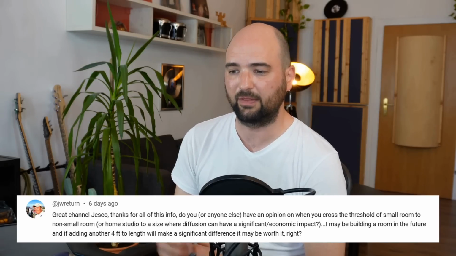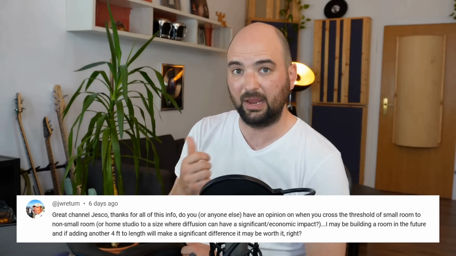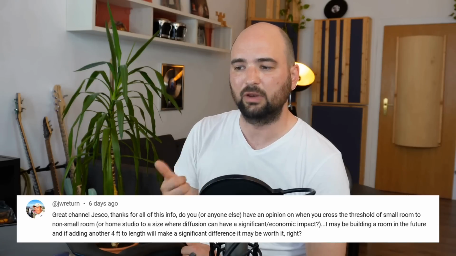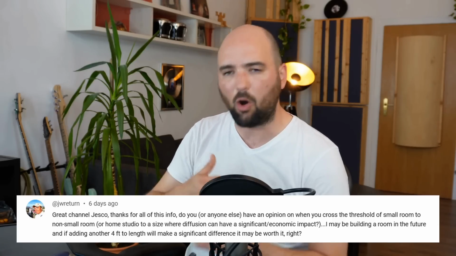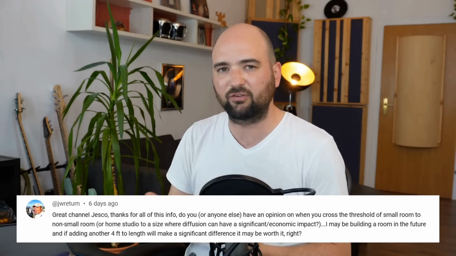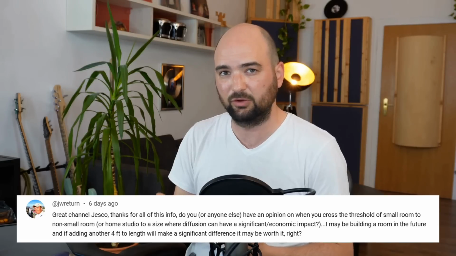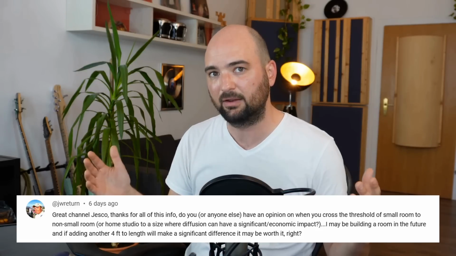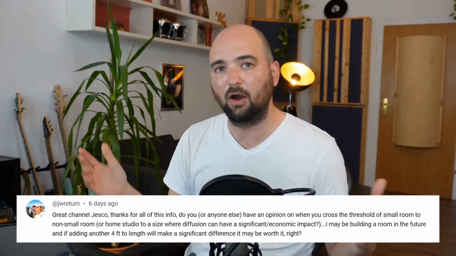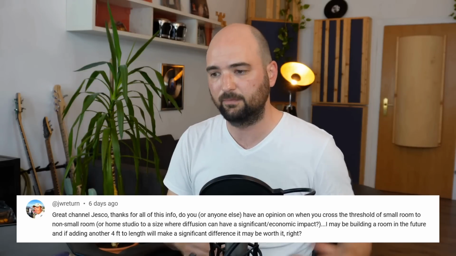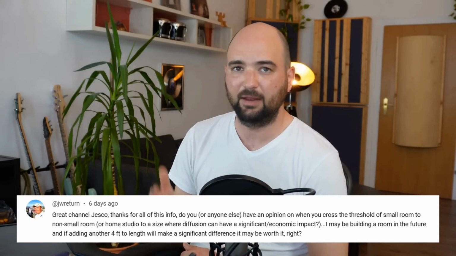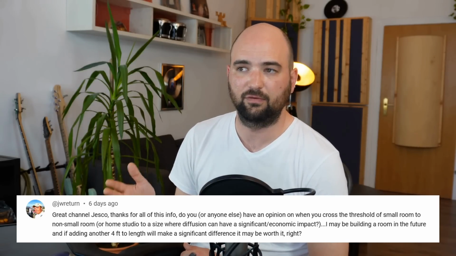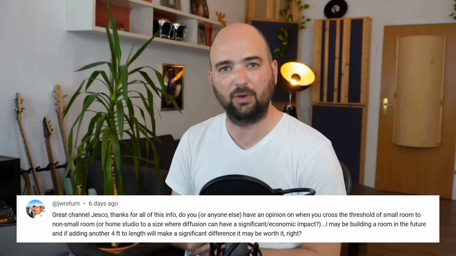Yeah. So at this point, we're talking about rooms that are big enough so that you don't need as much space as possible for absorption, because you don't have enough space for absorption in the first place. So it needs to be bigger than that so that you have the luxury of actually using diffusion. And then it becomes a question of character of the sound as well, right?